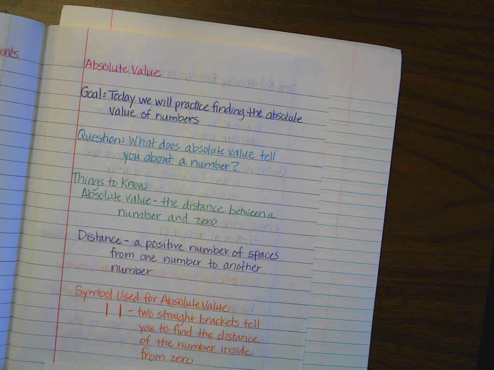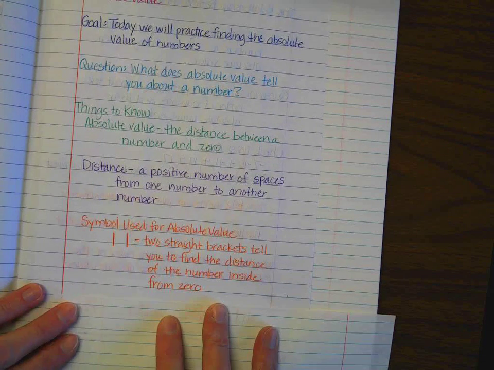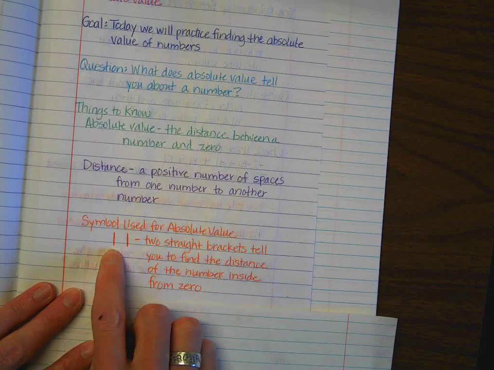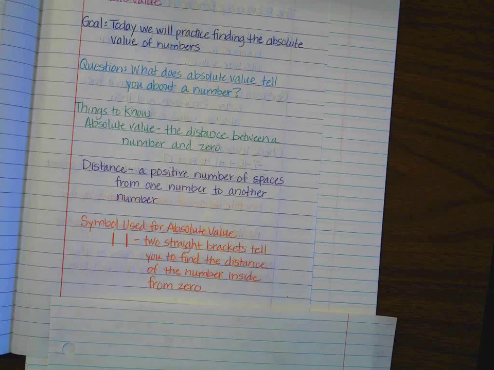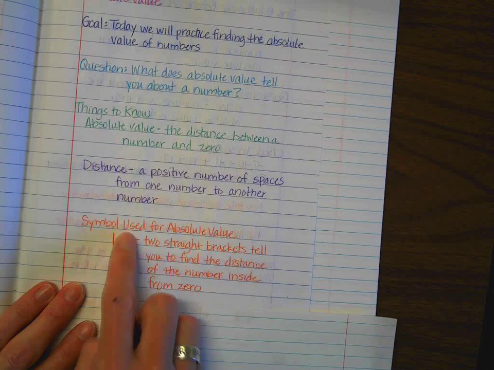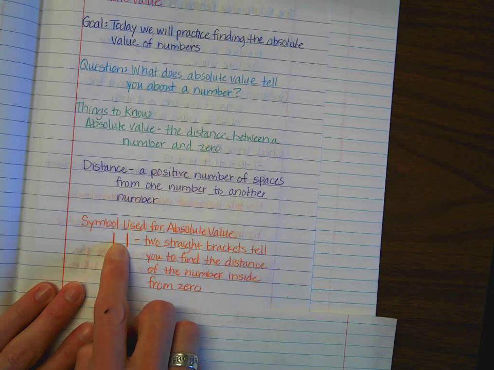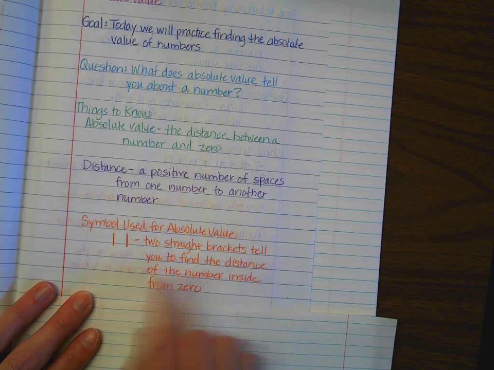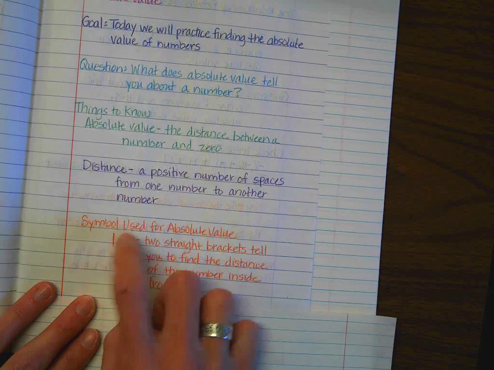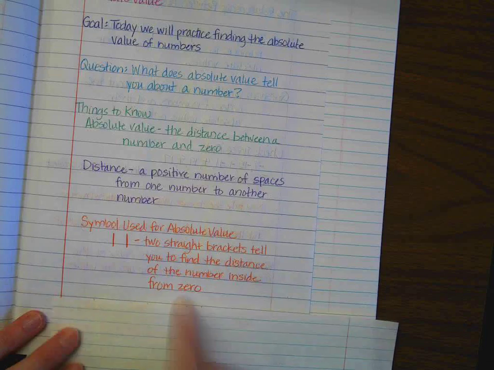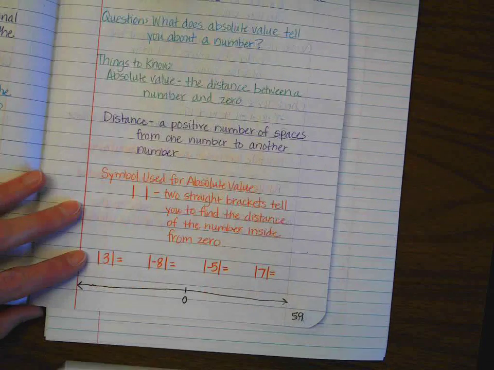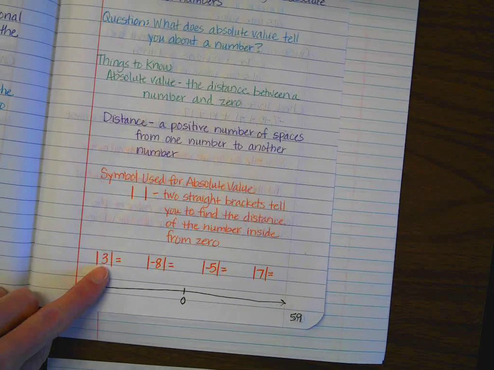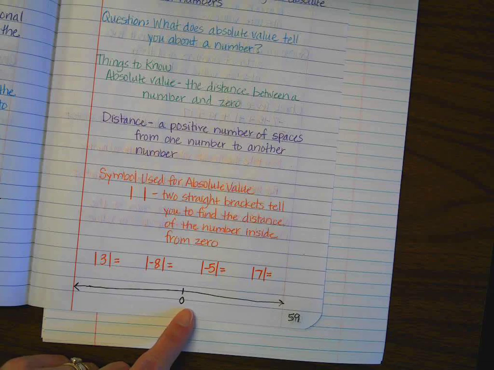The symbol that we use for absolute value, you might have seen it already and may not have known what it is. It's those two straight brackets, a straight line on each side, and usually there's a number that sits inside. The two straight brackets tell you to find the distance of the number inside from 0. For example, the first one asks: what is the distance of 3 from 0?